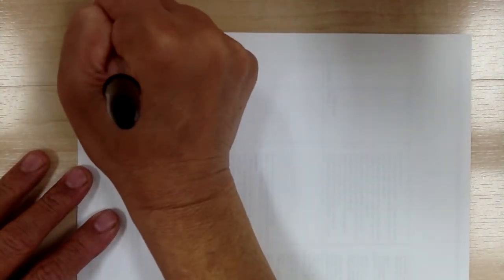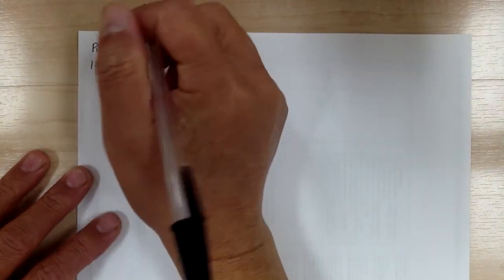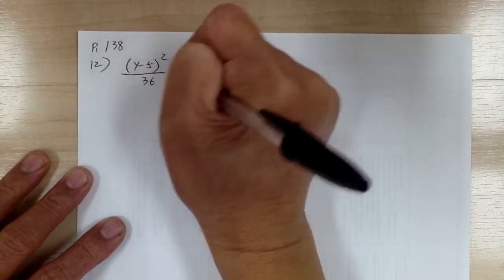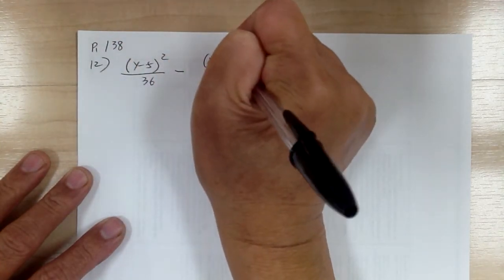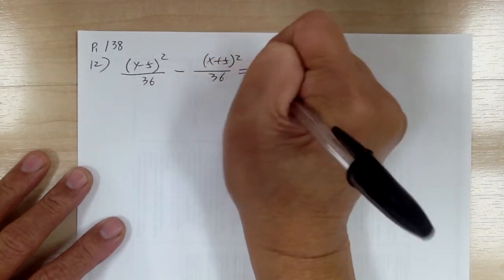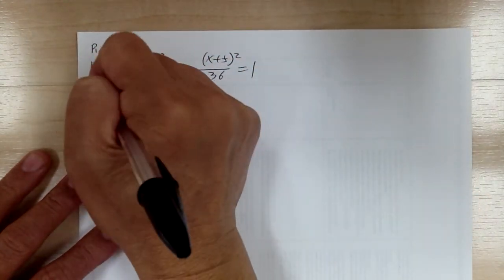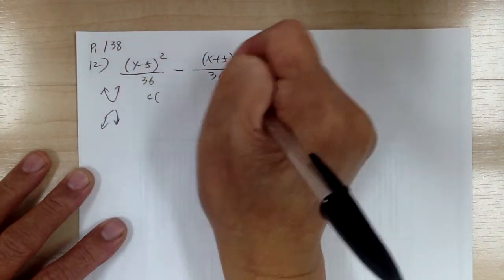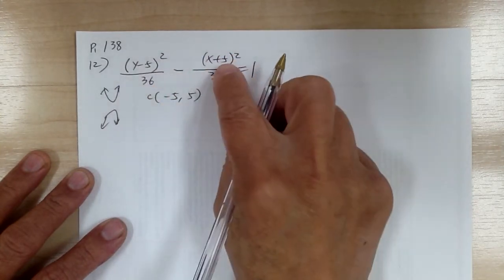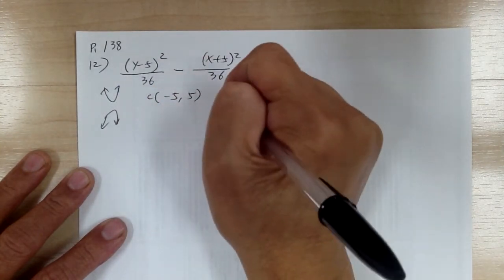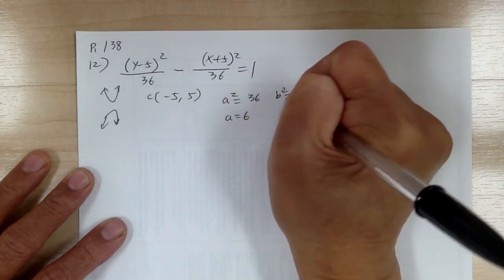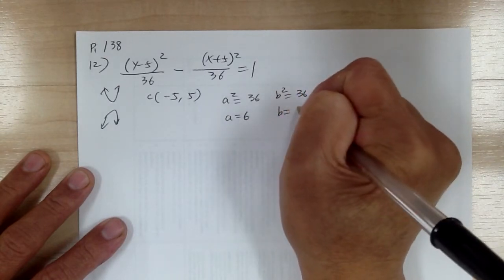Let's go to number 12. You have y minus 5 squared over 36 minus x plus 5 squared over 36 equals 1. So again, y comes first, so this would be in the right direction. And the center is going to be at negative 5, positive 5. You have to take the opposite. And a squared equals 36, so a equals 6. b squared equals 36, so b equals 6.